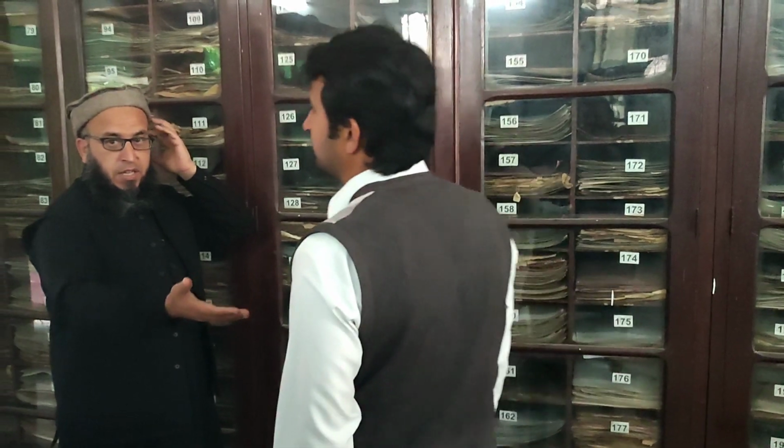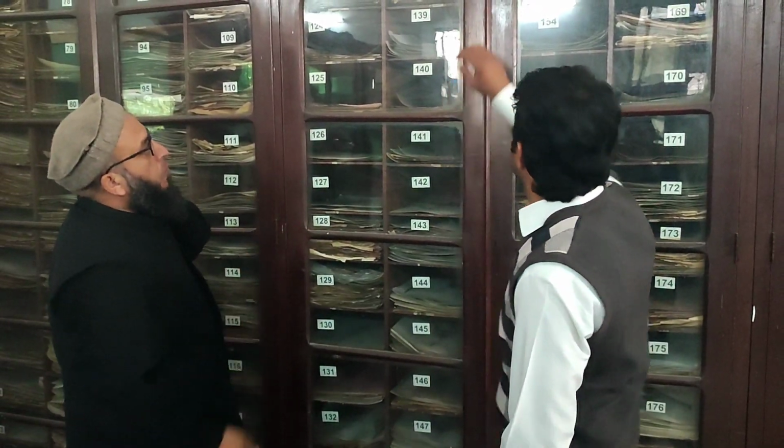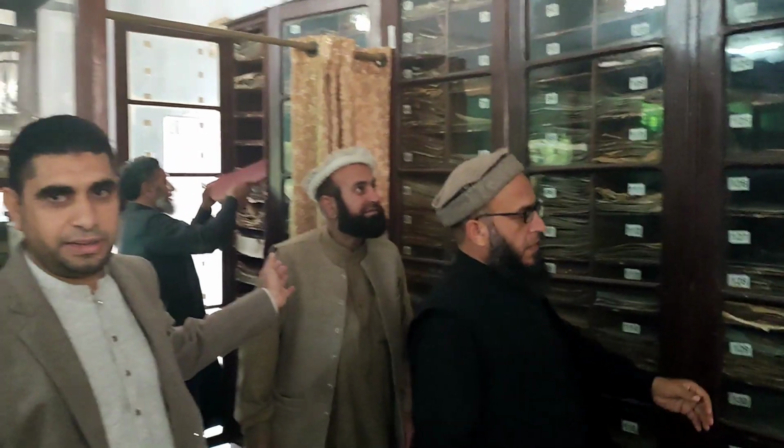He is working as a lab assistant here, so he will help us. We are honored that Professor Samin Jan Sahab is also here. He is the chairman of the Department of Botany, Islamia College University Peshawar, and looks after the very historical and old herbarium of plant specimens of this museum.